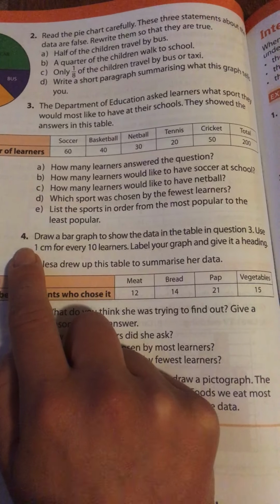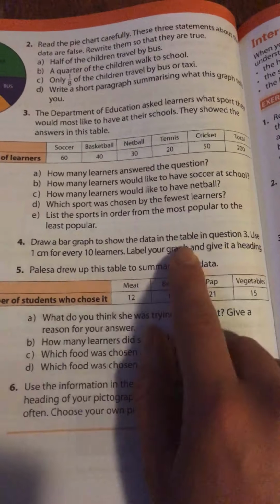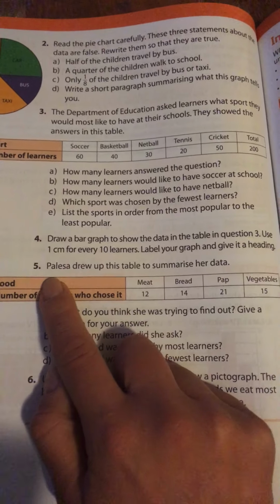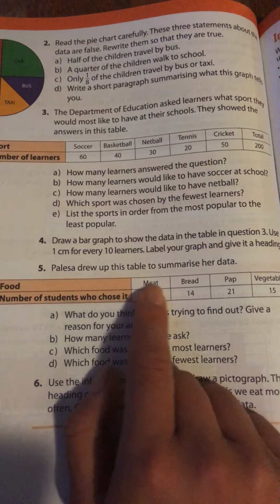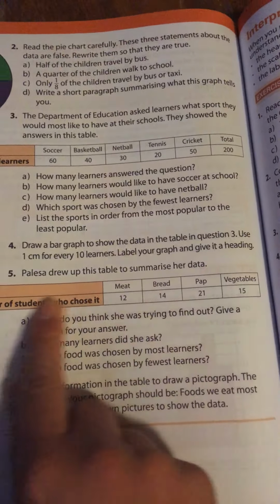Here at number 4, we have to draw a bar graph. So when we get there, I will help you. And number 5, Palesa drew up this table to summarize her data. So food that she asked and students who chose their favorites. And again, for number 5, what do you think she's trying to find out? How many learners did she ask, etc., etc.?